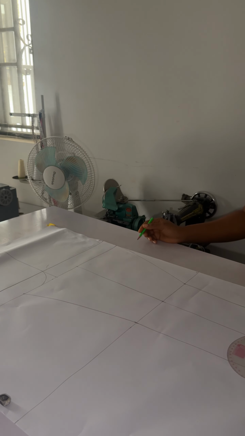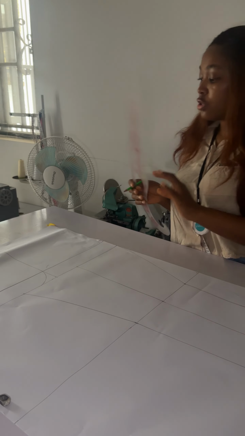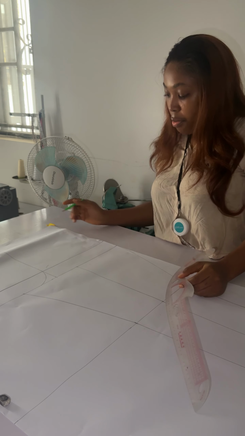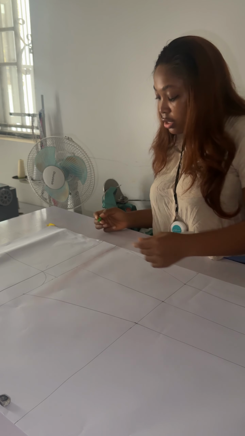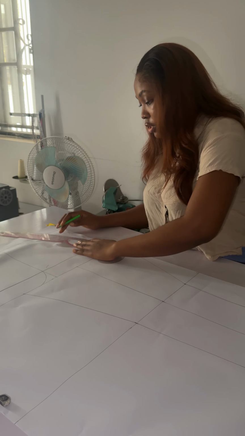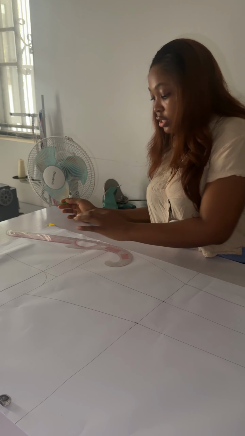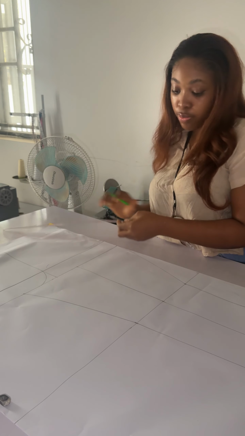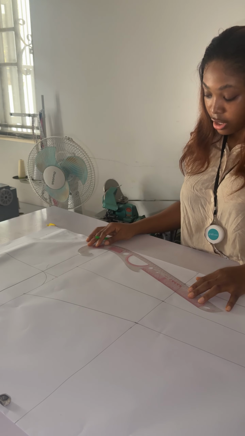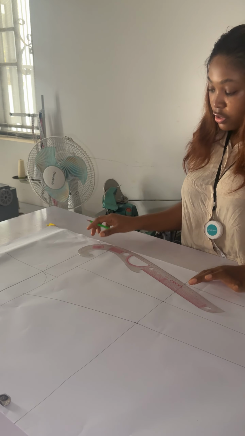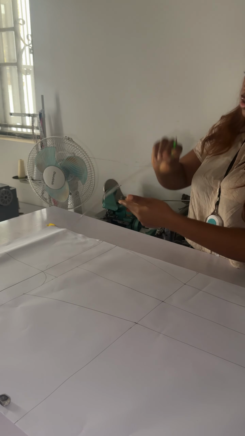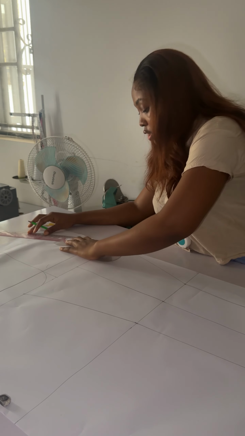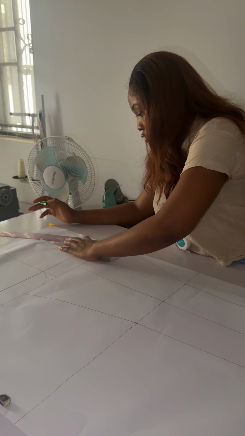Did you see? So next is to connect our waist back to our hip line or crotch line. So this is it. You place it this way. The first way we placed it this way and connected. So the next way you're going to take it in the opposite direction and you're going to connect back to your hip line.